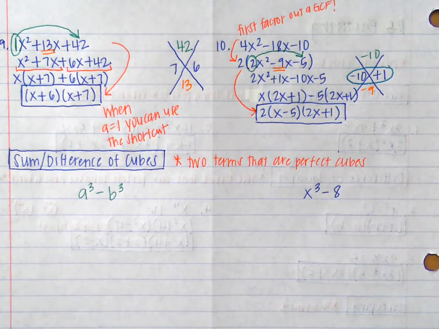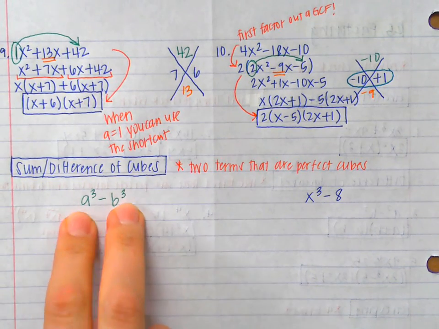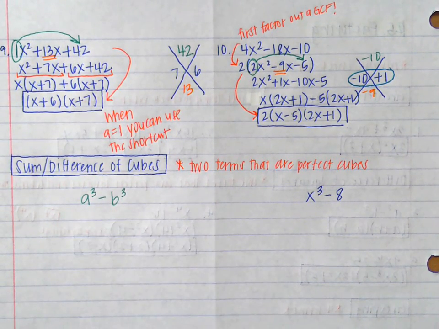Before I do anything, both of these terms are cubed. The cube root of a cubed is a. The cube root of b cubed is b. The cube root of x to the third power is x. The cube root of 8 is 2, because 2 times 2 times 2 is 8.